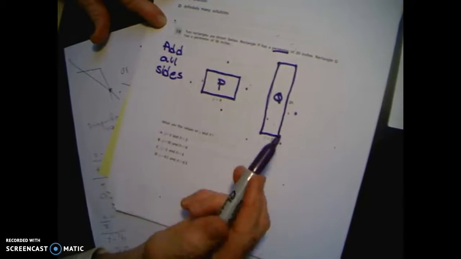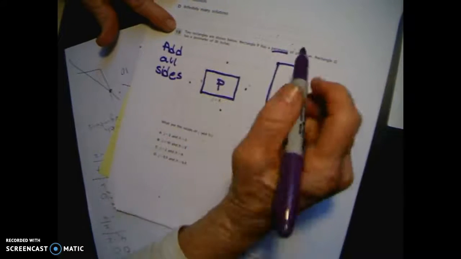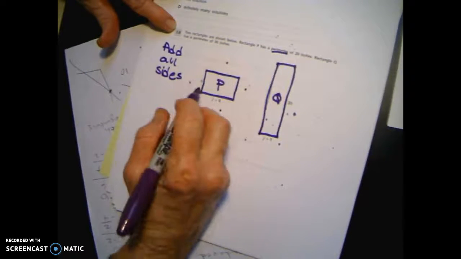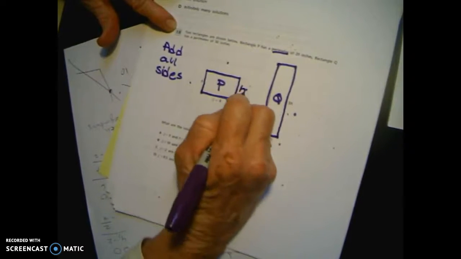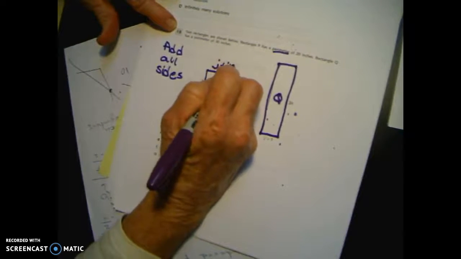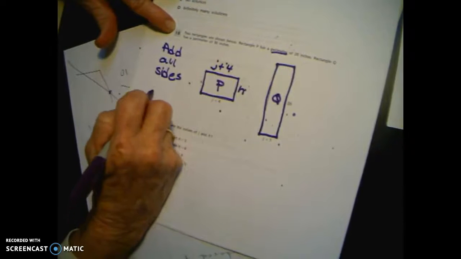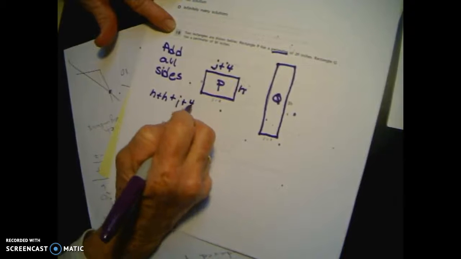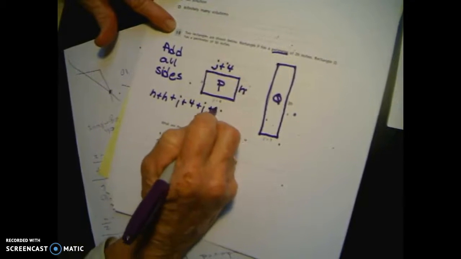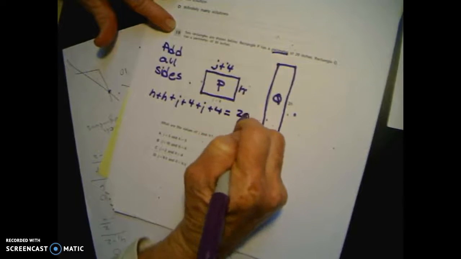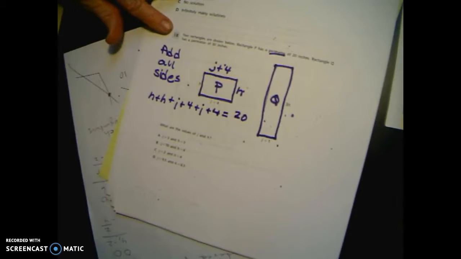So when I add all sides, it tells me that the perimeter of P is 20. So that means if I add h, and this also is h, and that's j plus 4, so this has to be j plus 4. So if I add h plus j plus 4 plus j plus 4, I'm going to get a perimeter of 20. So take a minute to digest that. It's the basis for the problem.